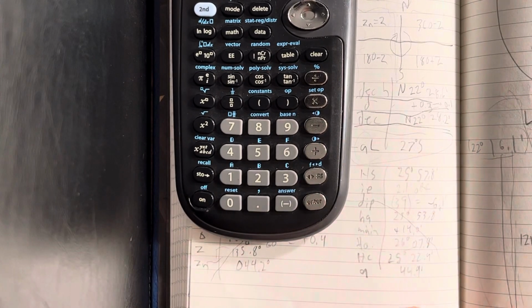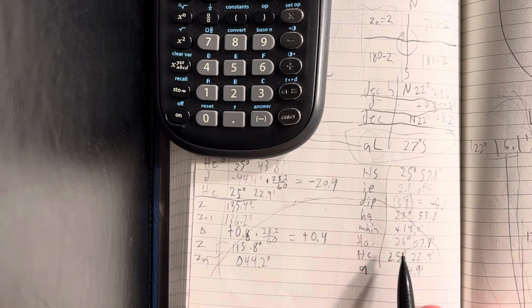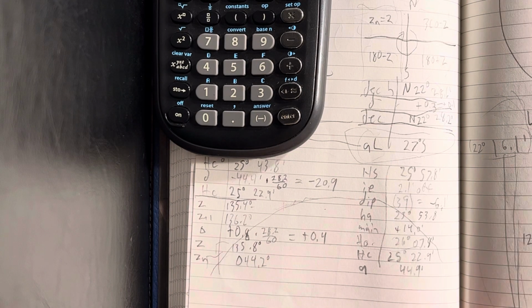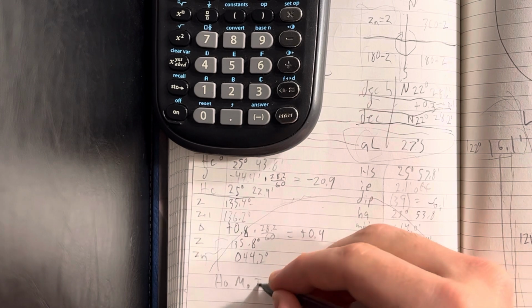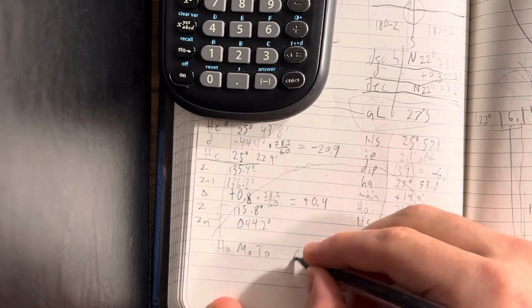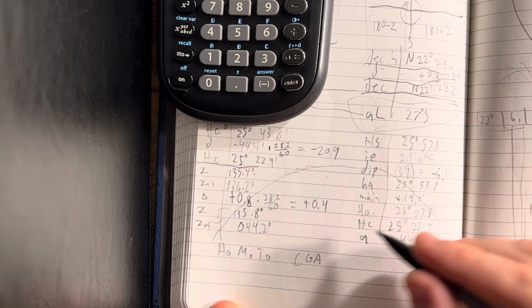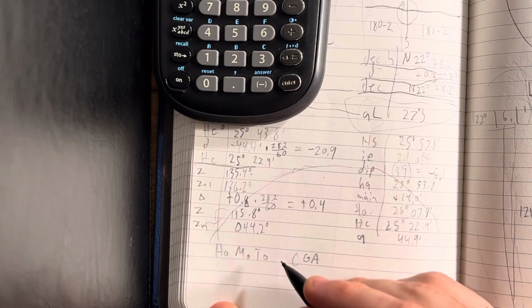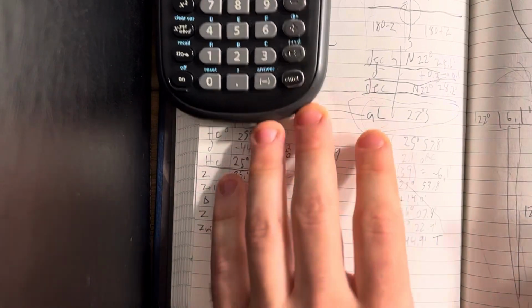Now we have to see if it's towards or away. Let's see. HO is greater than HC. So we write out HO, MO, TO, or CGA. HO is greater than HC, meaning towards. So we label it as towards.